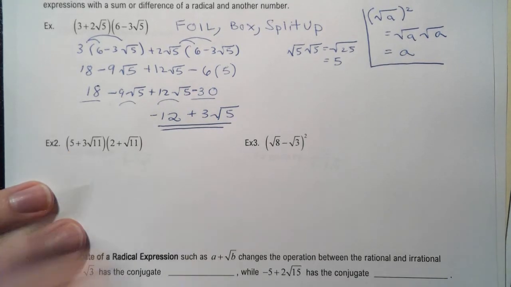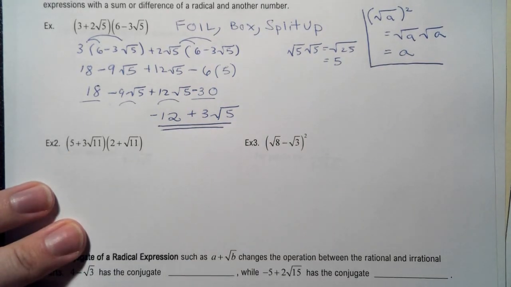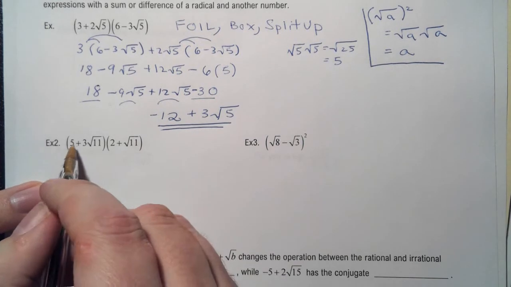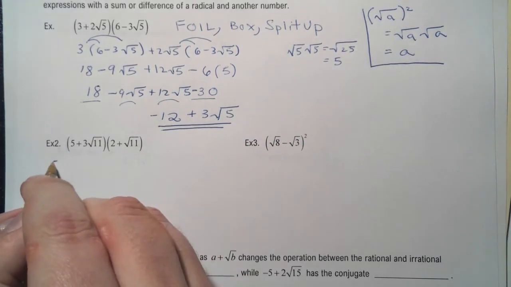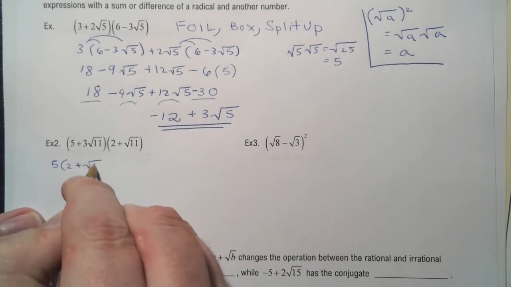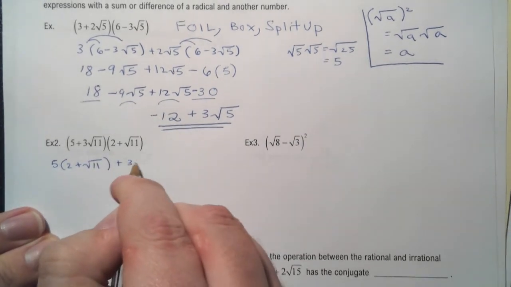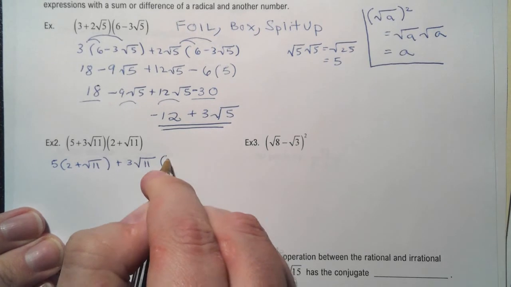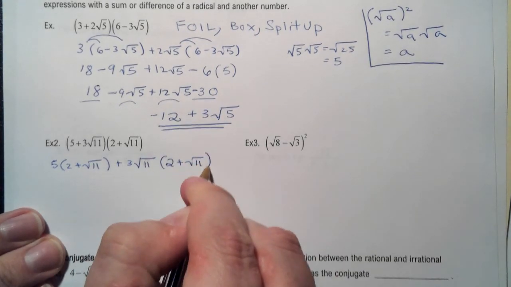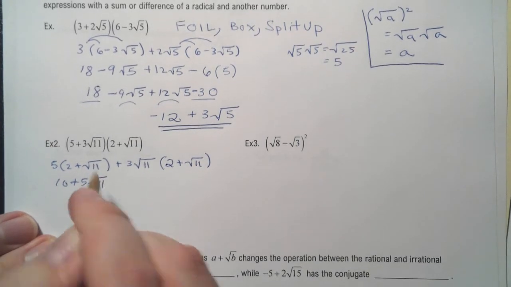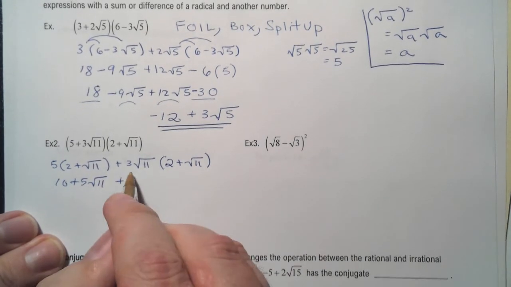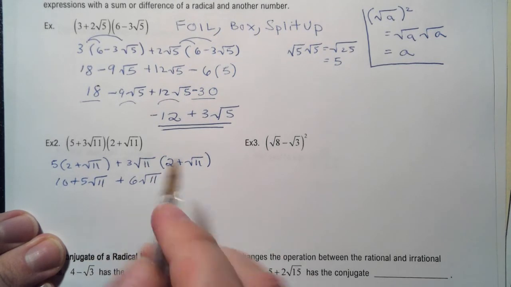Here I have 5 plus 3 square root of 11 times 2 plus the square root of 11. And again, you can FOIL or do whatever makes the most sense to you. Just be careful. So if I do this, I get 10 plus 5 square root of 11. Down here, I will have 6 square root of 11.